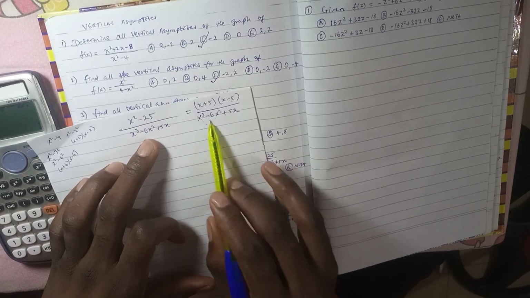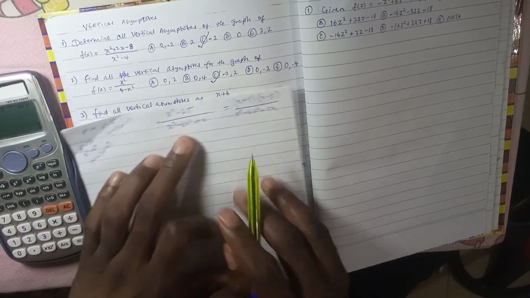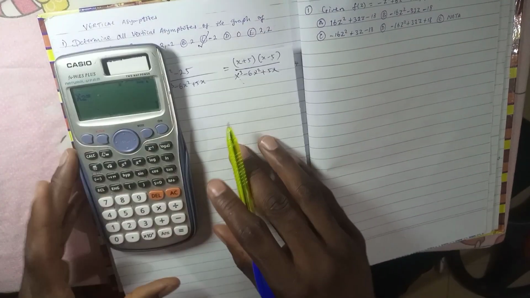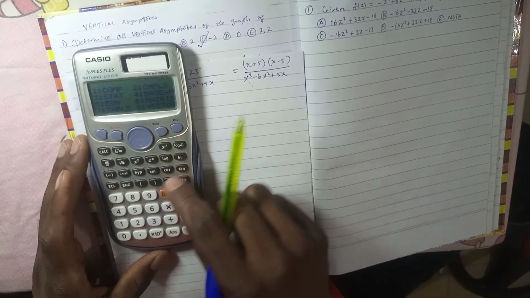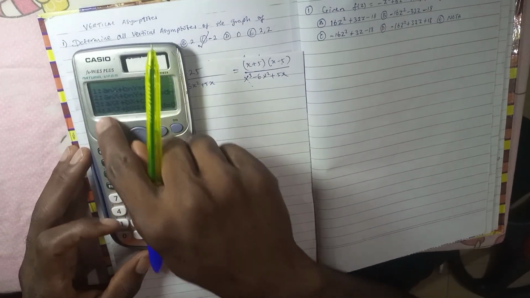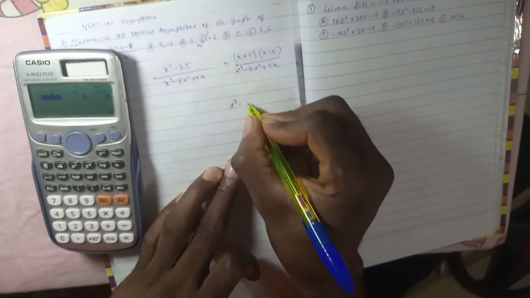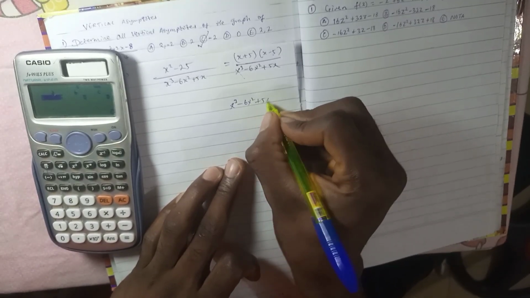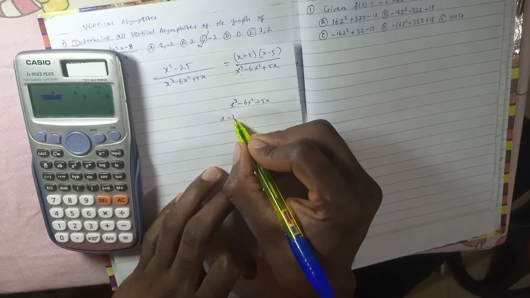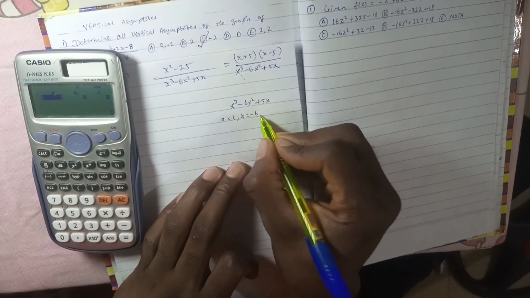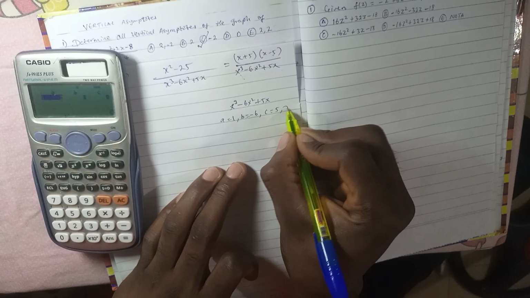So we have to factorize this to check if anything can cancel out. So don't forget how to punch a cubic equation. I go to mode, I go to equation 5, I go to cubic, which is 4. First of all, what I have is x cubed minus 6x squared plus 5x. So my a is 1, my b is minus 6, my c is 5, and my d is what?